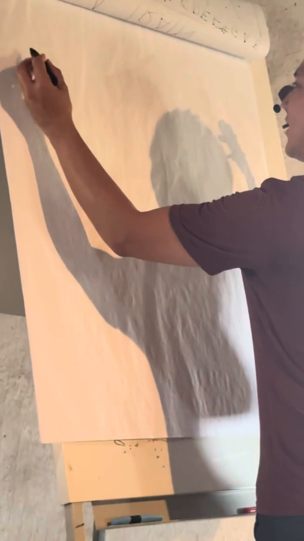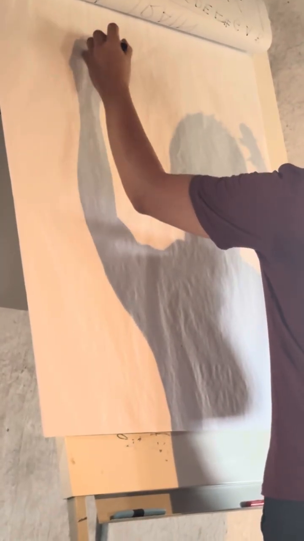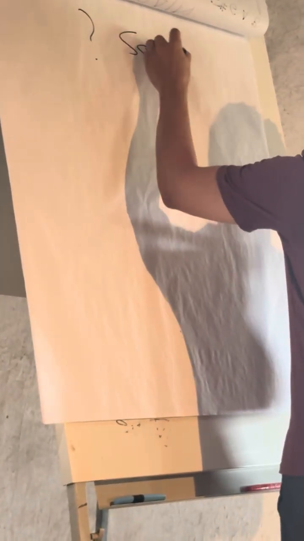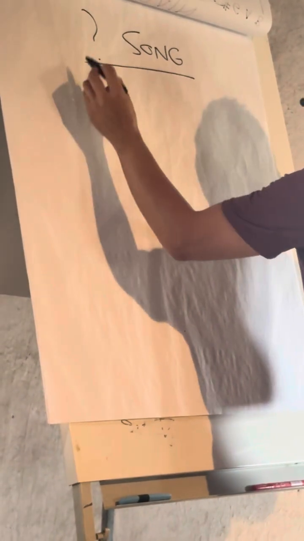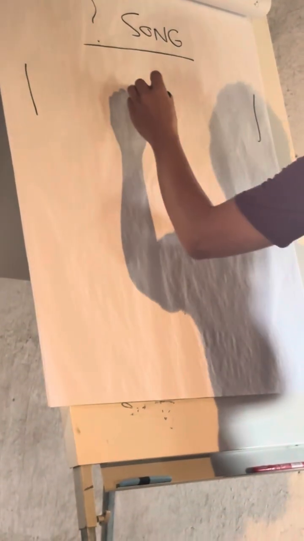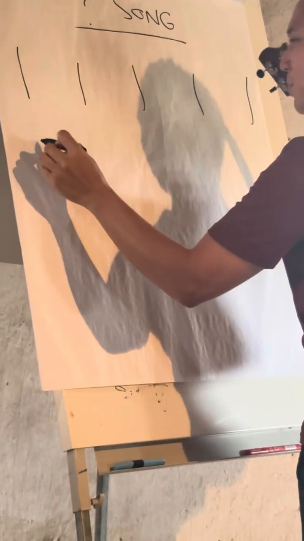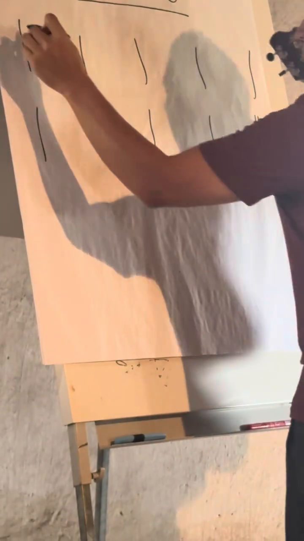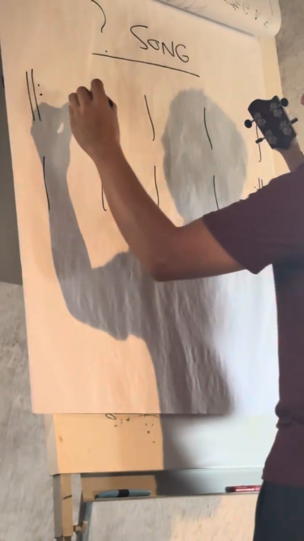Okay. I'm going to ramp it up here. Let's go. I'm just going to create a chord progression. So this is a song, like whatever. This could be any song, okay? I'm going to create something random here. Let's make it 8 bars, a little bit longer. Let's go.